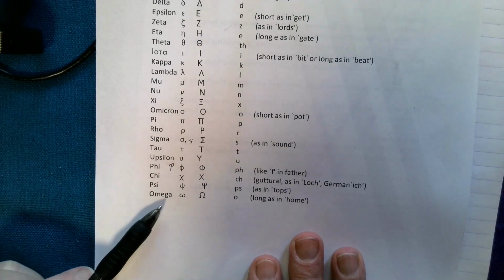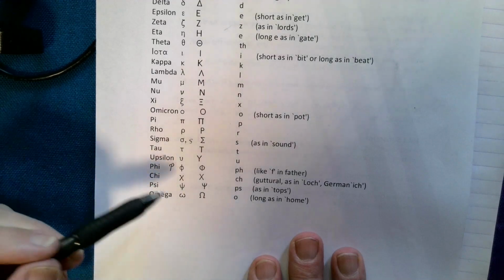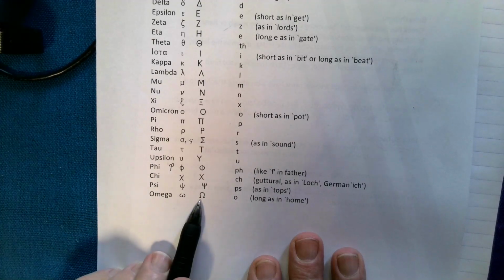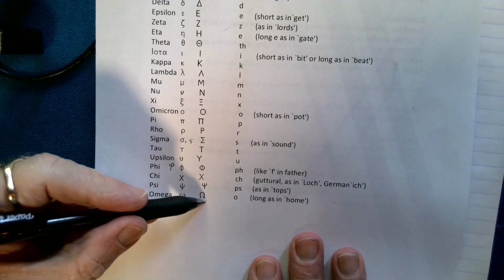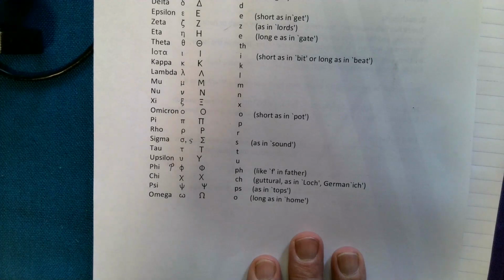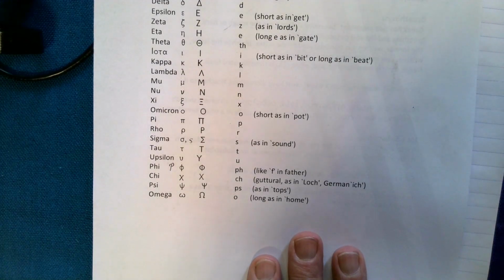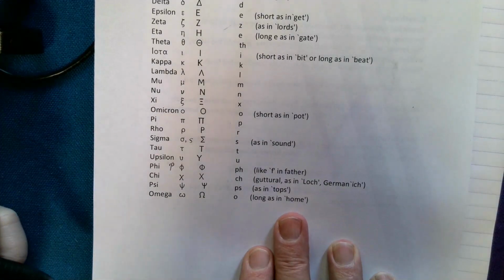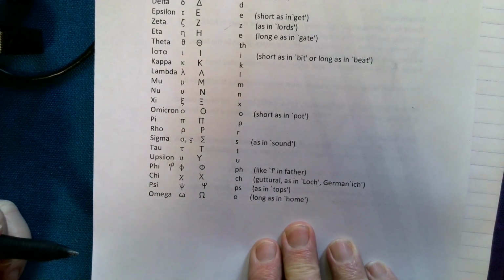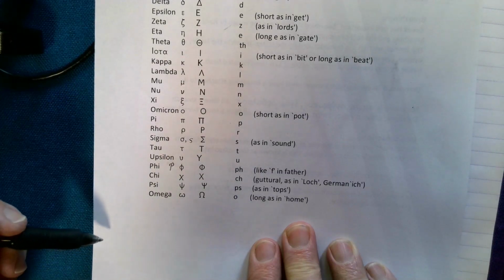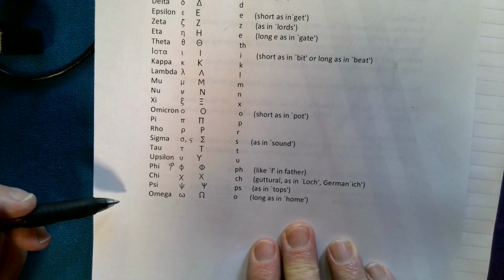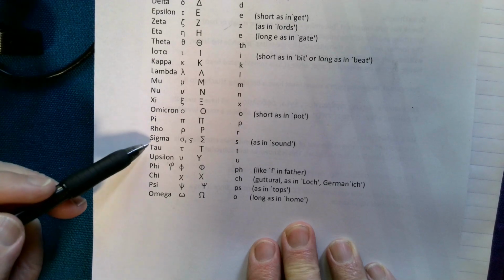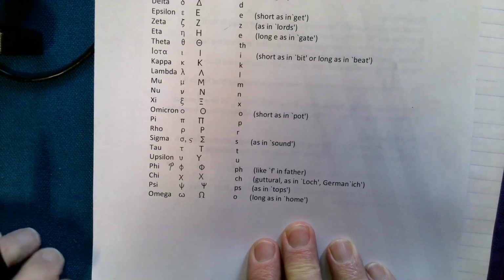And then there's omega, which is big O, omega, which again, practice drawing that one. That's the capital. There are two different capitals. There's this one, and there's also, you can write this one in bigger form and you get a capital omega, and that's an O sound, a long O as in home, probably softening a little bit by New Testament Greek times. So you should practice writing out the alphabet, learn to say it. There are 24 letters. Learn to recite them: alpha, beta, gamma, delta, epsilon, zeta, eta, theta, iota, kappa, lambda, mu, nu, xi, omicron, pi, rho, sigma, tau, upsilon, phi, chi, psi, omega.